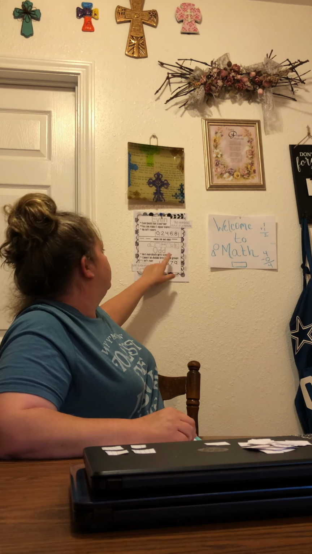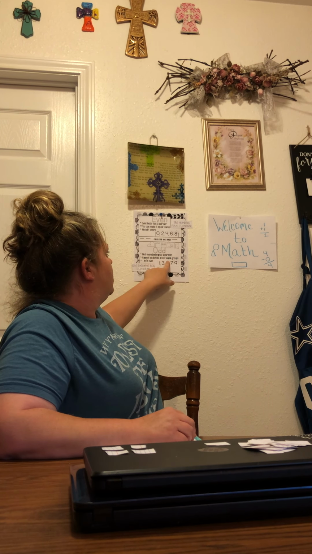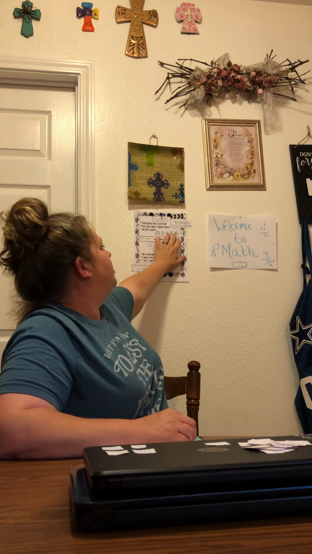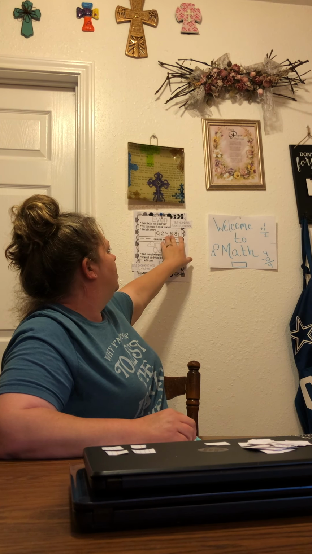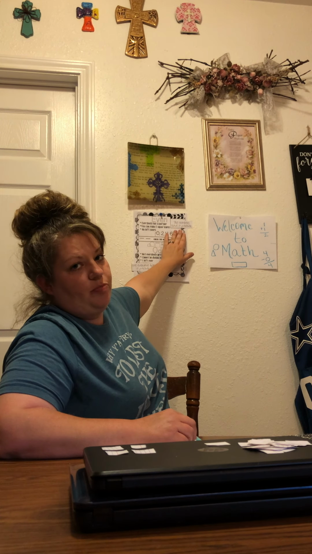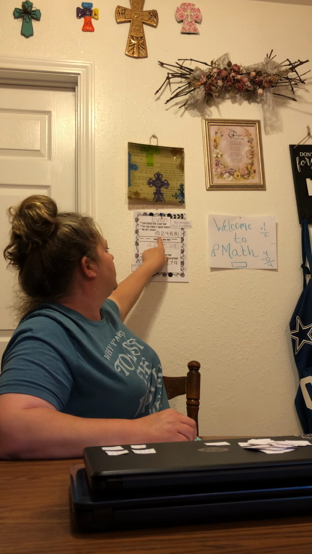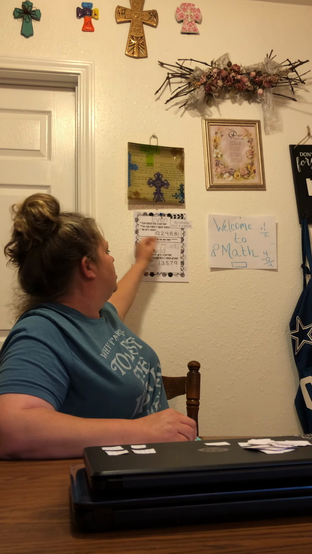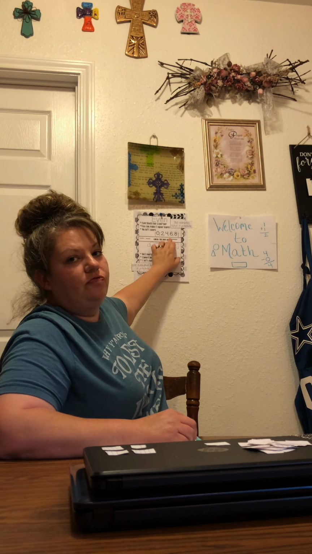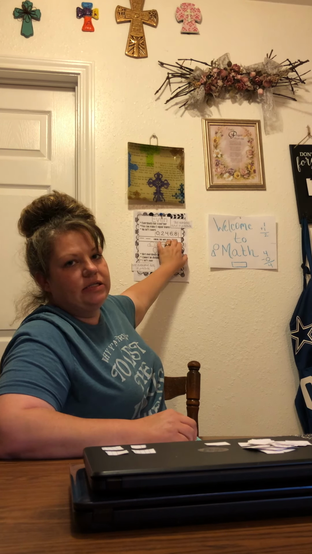Then we have odd. Our odd numbers, let's go back up here and finish the even. It also says what we talked about. Remember, they have a partner. Some of the numbers that are even are 0, 2, 4, 6, and 8.